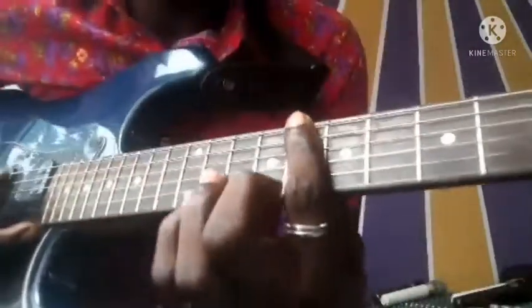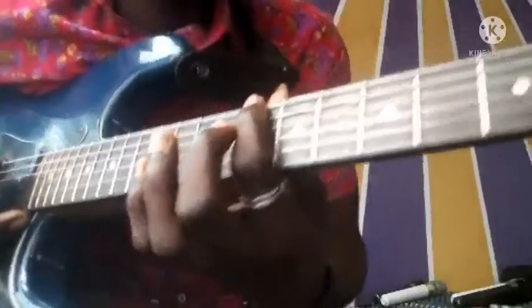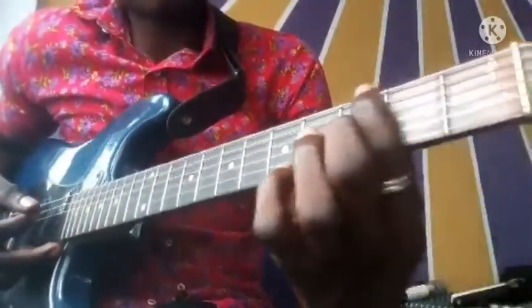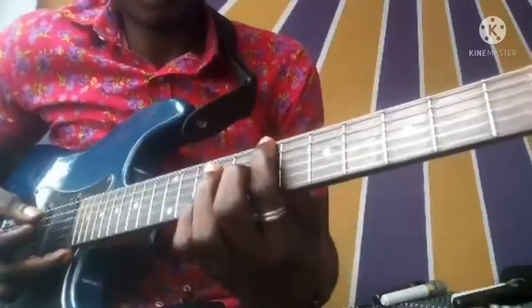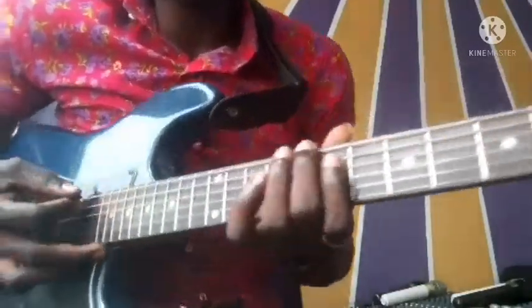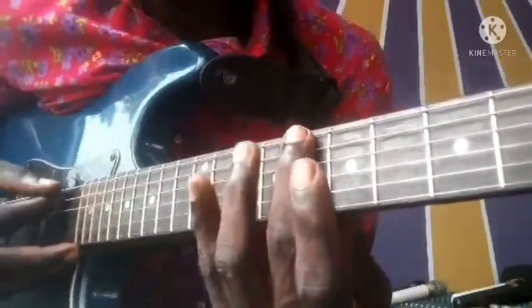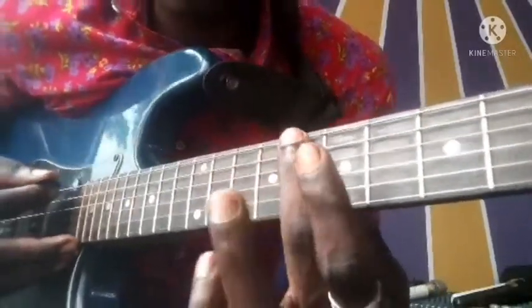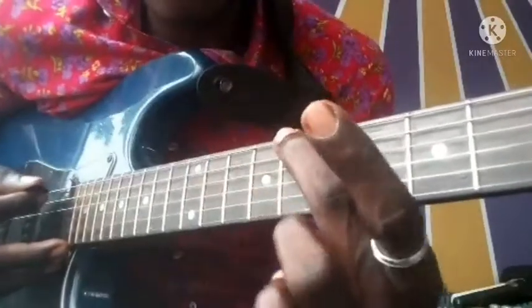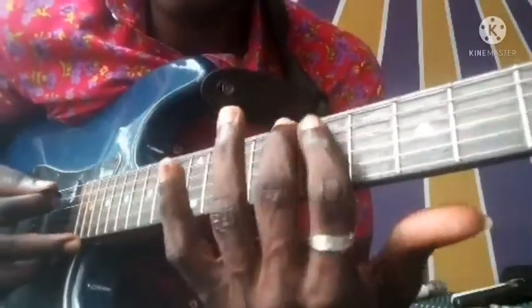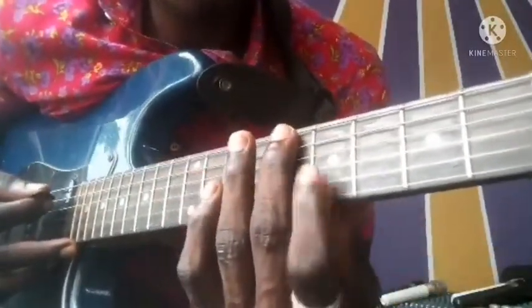You have it here again, which should be on the ninth fret, counting 1 2 3 4 5 6 7 8 9. From here you can run your scale downward. When you're running your scale downward from here, you use your index finger.